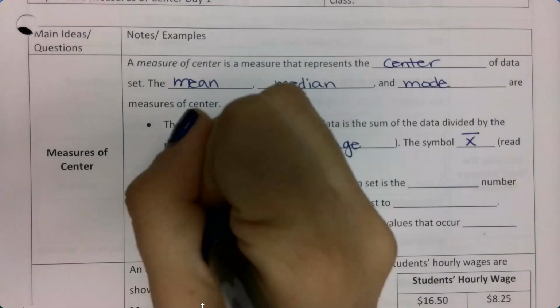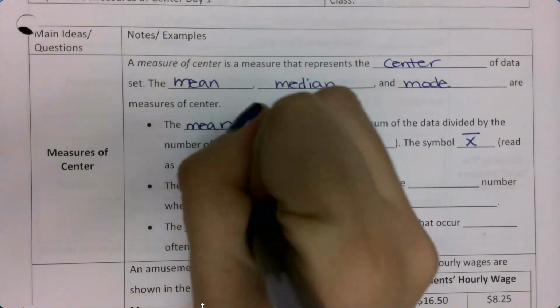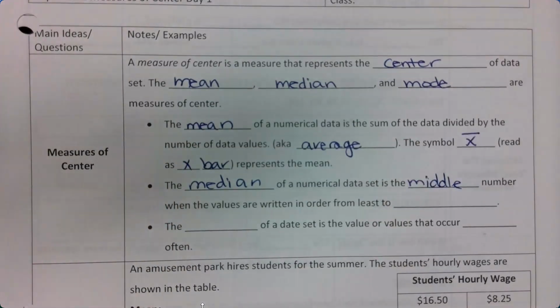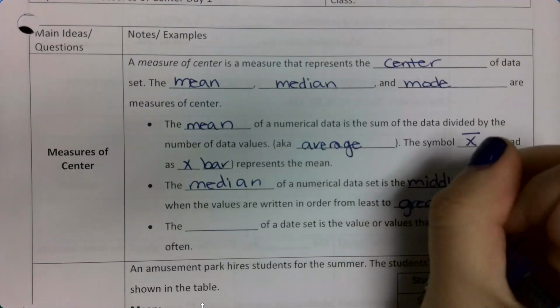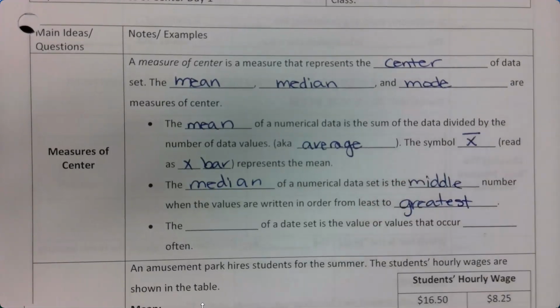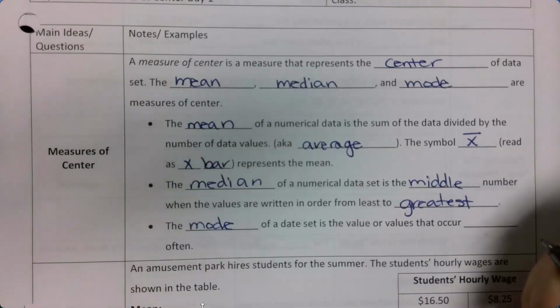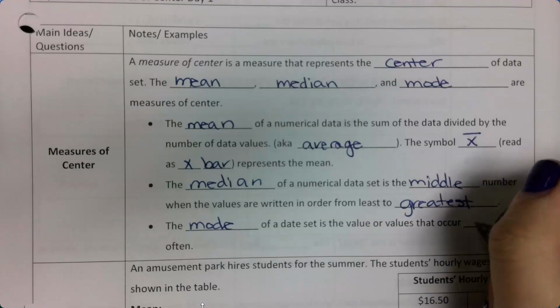The median of a numerical data set is the number in the middle when the values are written in order from least to greatest. So think about on a street, when there's a median, it's in the middle of the road. And then the last one we're going to talk about today is the mode. This is the value or values, there can be more than one, that happen most often.